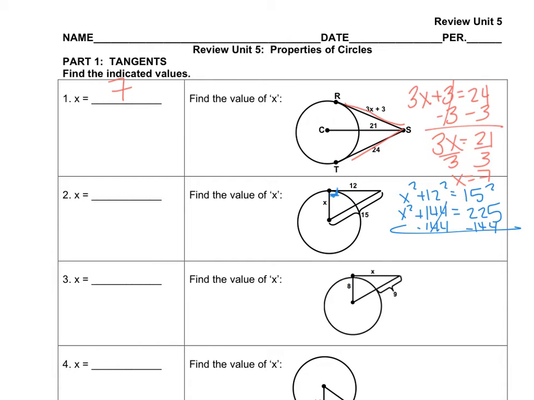If you do that, you're going to get x squared equals 81. You don't want x squared, I'm sorry, you want x. So to undo something that's squared, take the square root. The square root of 81 is 9. So that's telling me that this length is 9 right here, and that little length right there is also 9 because they are both radii.